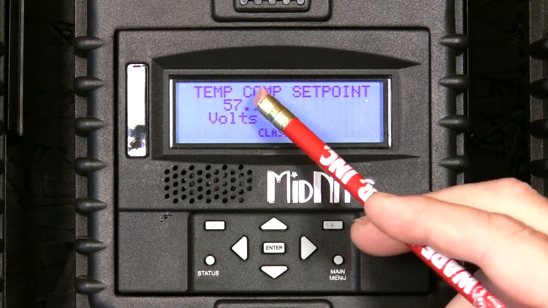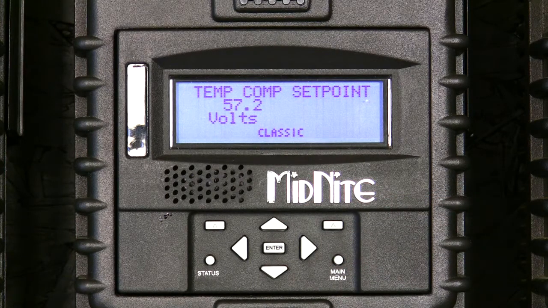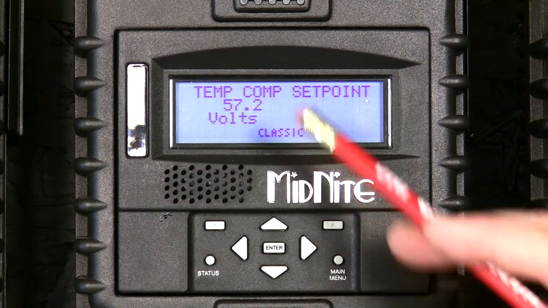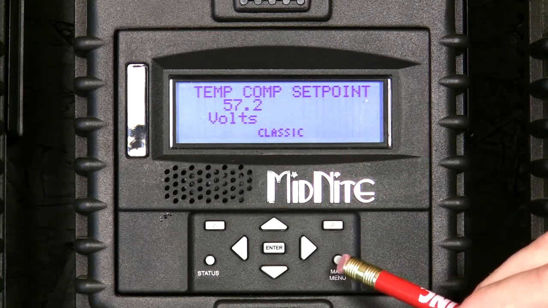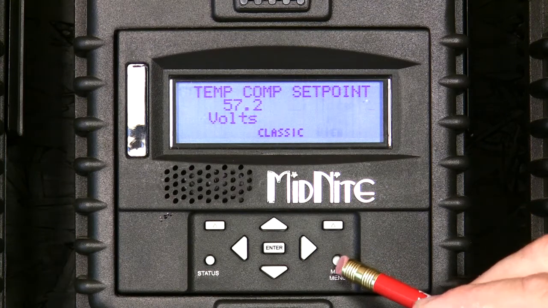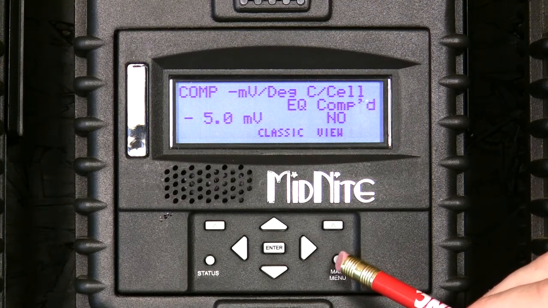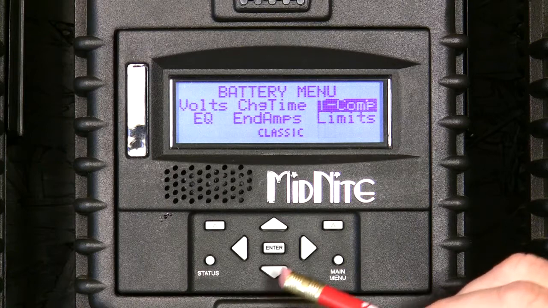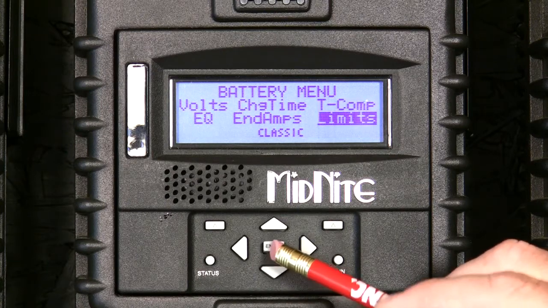View. This will show you the voltage the classic is actually targeting. When it is compensating for warm or cold batteries, this voltage will change. There go the inverter fans. Press the main menu button. Press the main menu button again. We'll go down to limits.